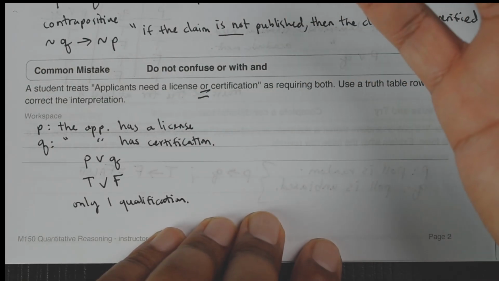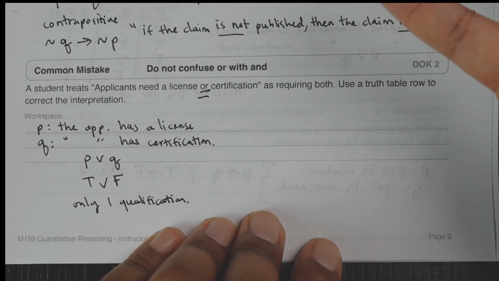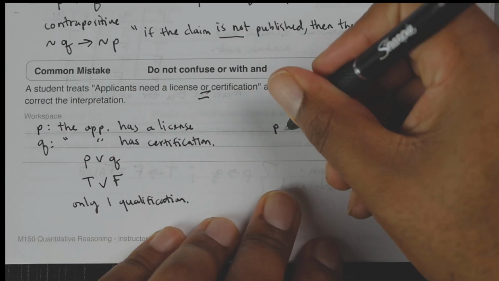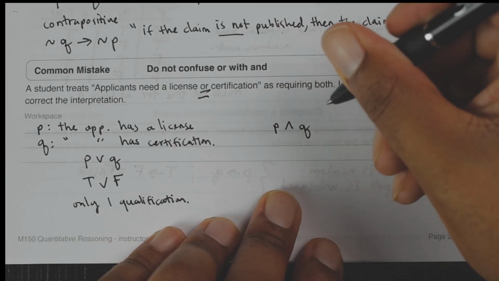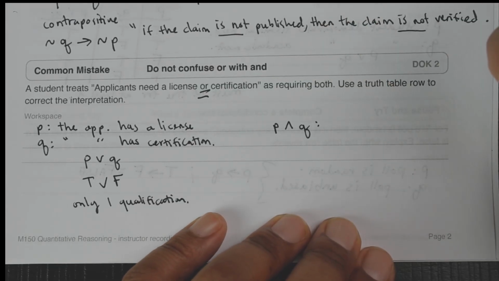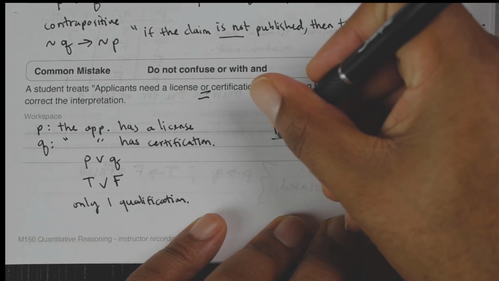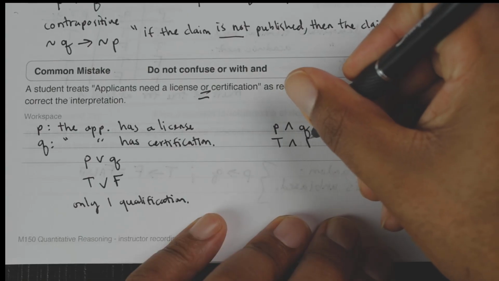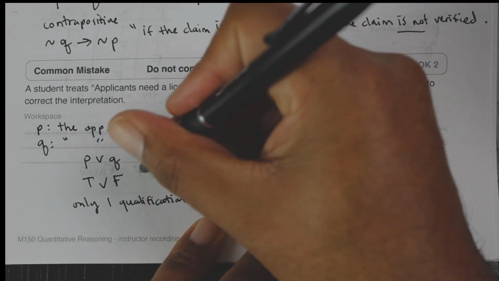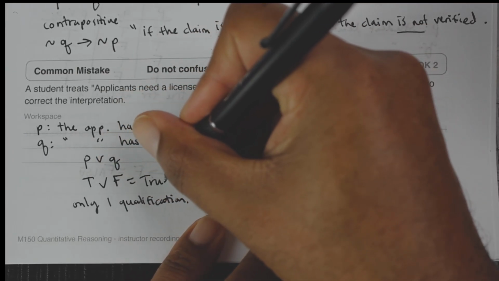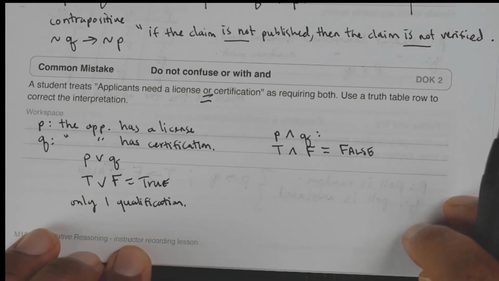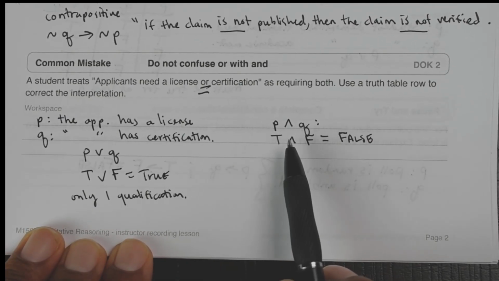Now, if the requirement were that applicants need a license and a certificate, so if it was both, then we would essentially say if this was true and this was false, then the outcome would be false. Unlike this one, you only need one of them to be true. So again, that difference is extremely important when you think about it.